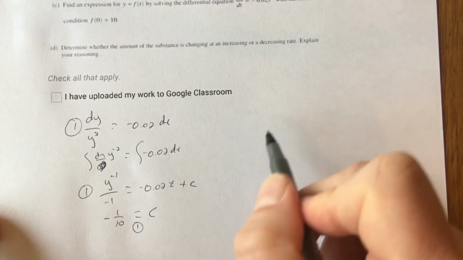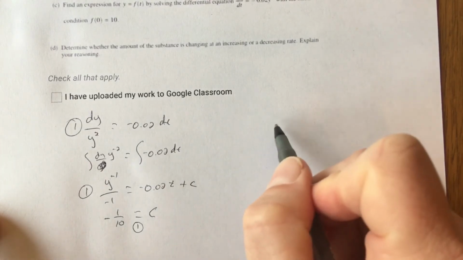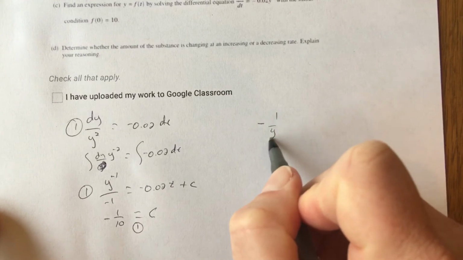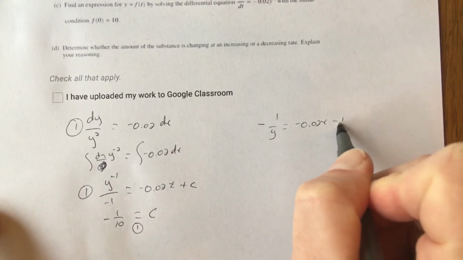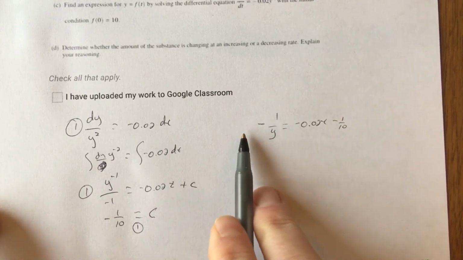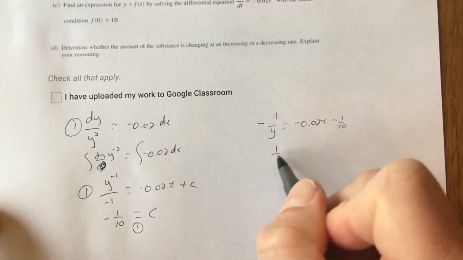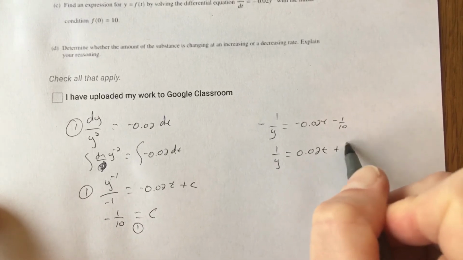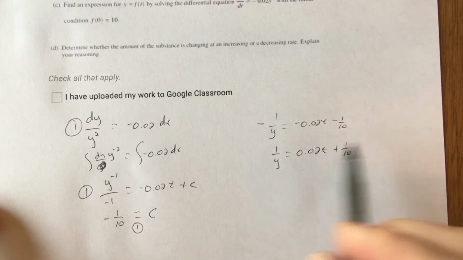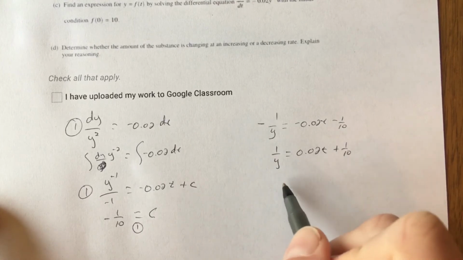And now we got to figure out what y is. So going back to my original, I'm going to have negative 1 over y equal to negative 0.02t minus 1/10. Now what I can do then is just multiply everything by negative 1. So I get 0.02t plus 1/10. All right? And then at this point, I'm going to just go ahead and flip everything.